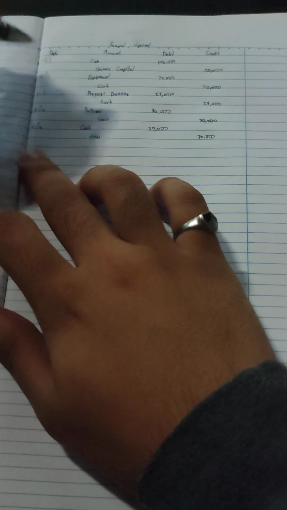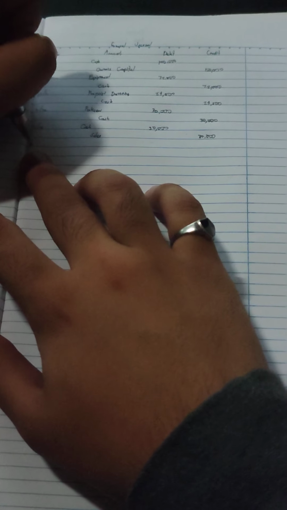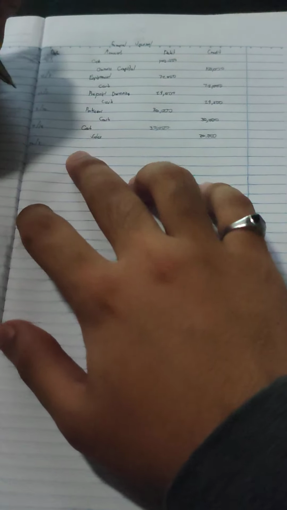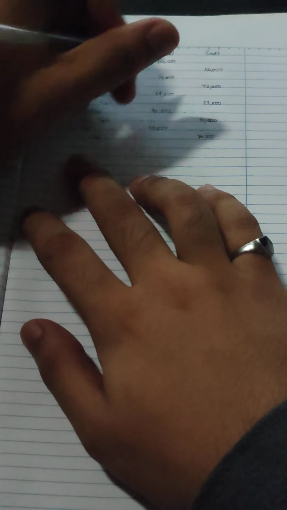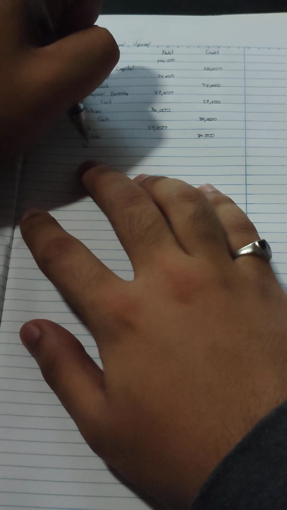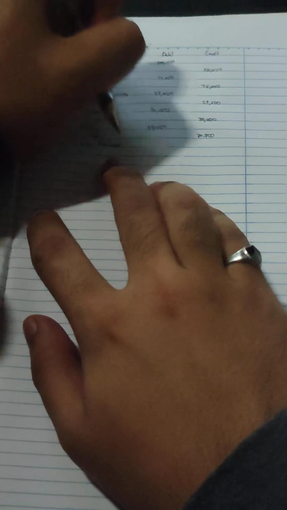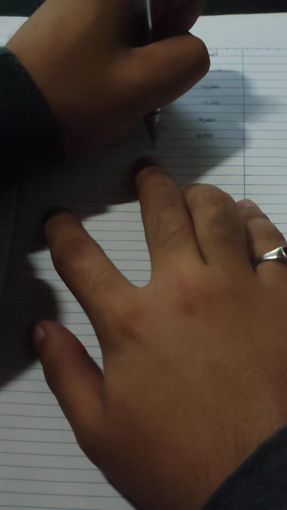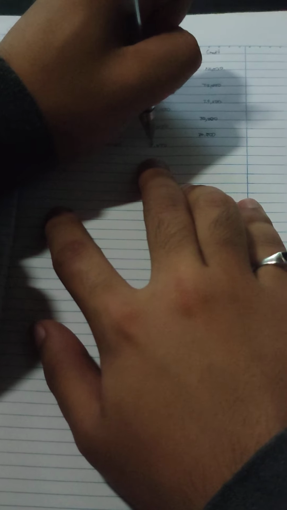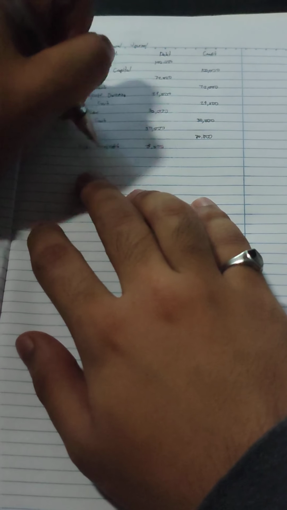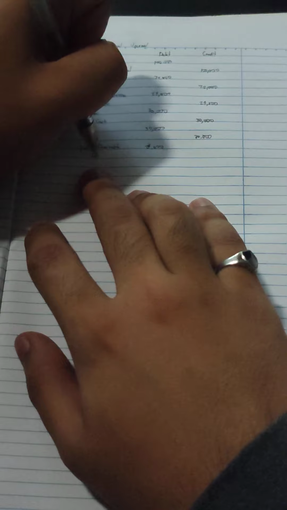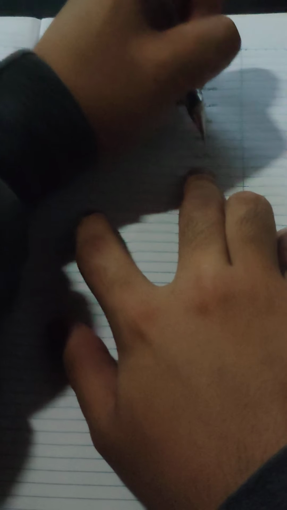So our transaction is 12/1. Since it is a note receivable, debit notes receivable for 24,000 pesos, and it will be recorded as sales in the credit for 24,000 pesos.